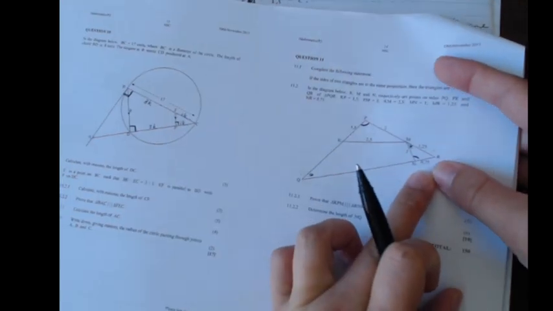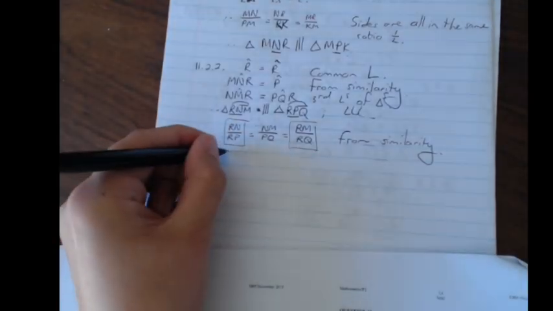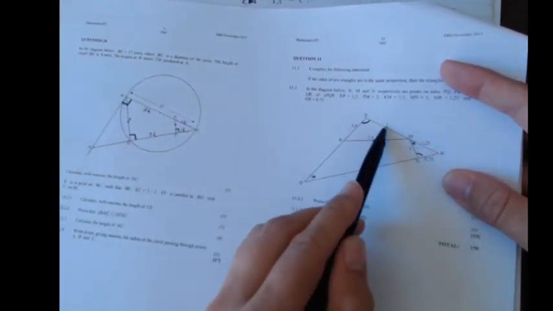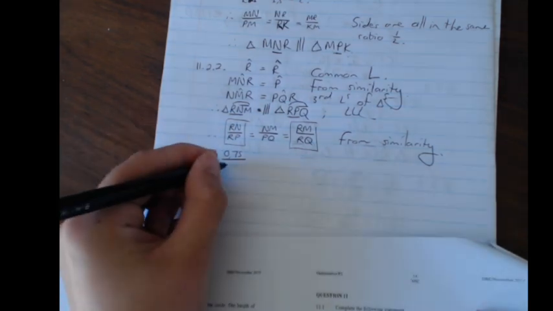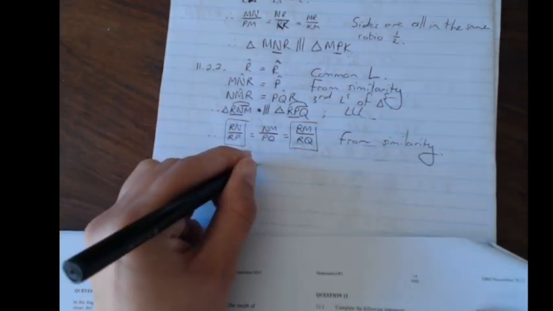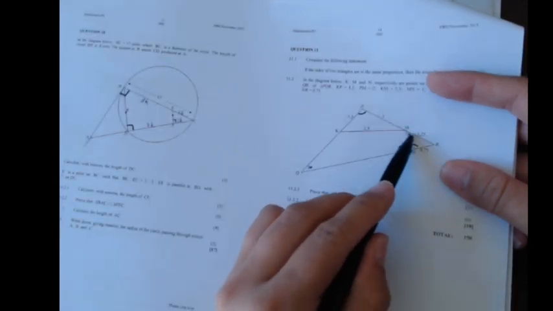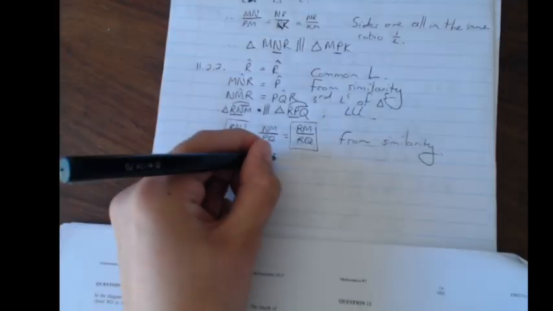RN is 0.75 over RP is 2 plus 1.25, so 3.25, is equal to RM, which is 1.25, over RQ. QR is the one that I want to calculate here.